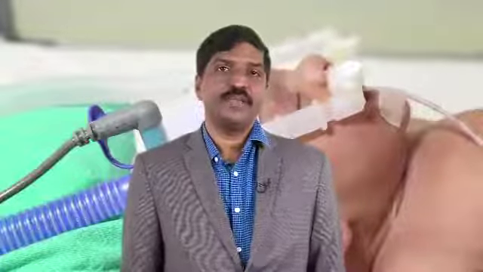The heating of gases to 37 degrees Celsius occurs in the water chamber of the humidifier and the gas heating from 37 to 39 degrees Celsius occurs in the inspiratory limb by a heating element present in the inspiratory limb.